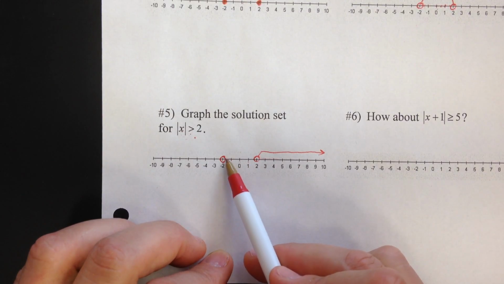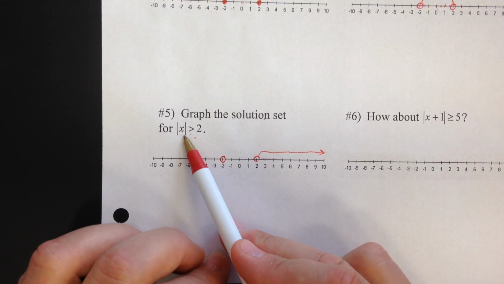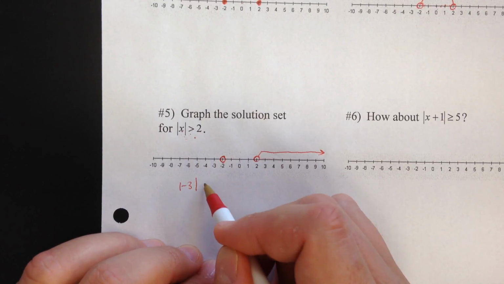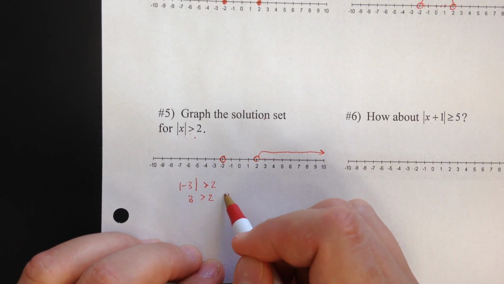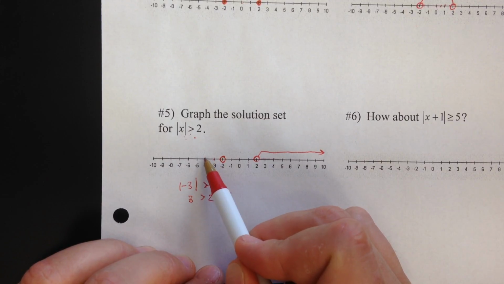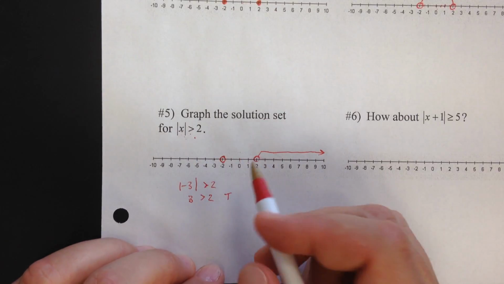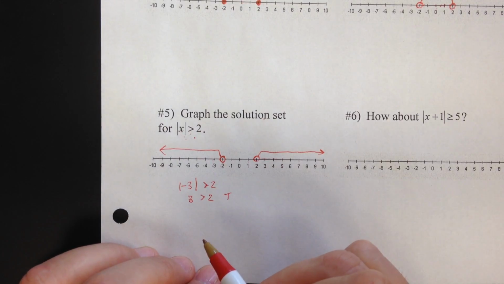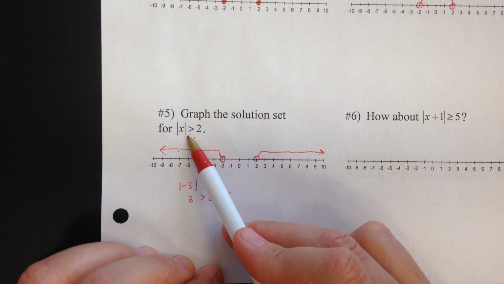Now it looks like anything between negative 2 and positive 2 is not going to work. It's not going to be greater than 2. So what about negative 3? What if I test negative 3? Is that bigger than 2? And yes, because that's 3, which is greater than 2. That's a true statement right there. So negative 3 is part of my answer, but so is negative 4, and negative 4.5, and negative 5.9999. So everything to the left of negative 2 is also going to work. So these are my solutions. These are the values that make this true.